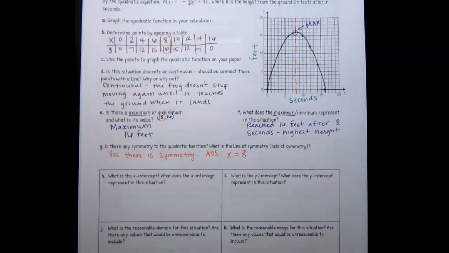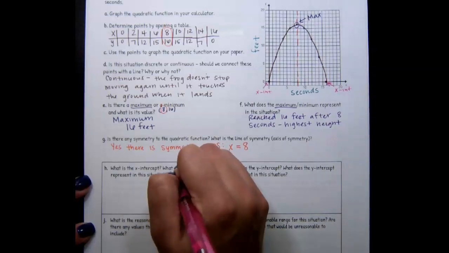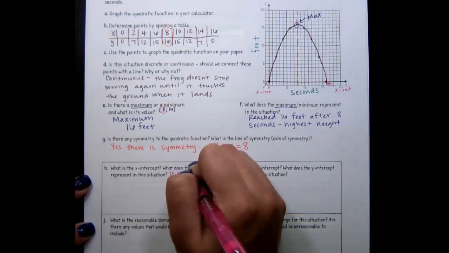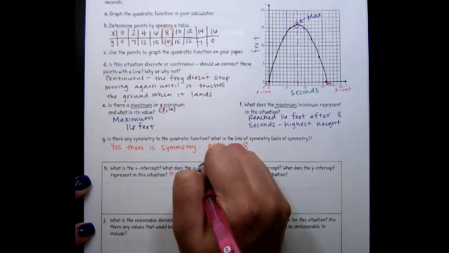Now we get to the X-intercept. What is the X-intercept, and what does the X-intercept represent in this situation? Well, in this particular example, we happen to have two X-intercepts, right? X-intercepts are also roots, solutions, and zeros. So I have one X-intercept here, and I have one X-intercept here. So I'm going to write both of those as ordered pairs. So I have 0, 0, and 16, 0.